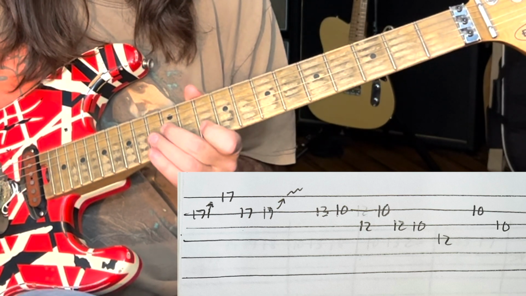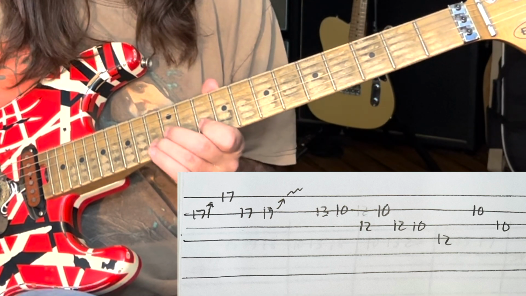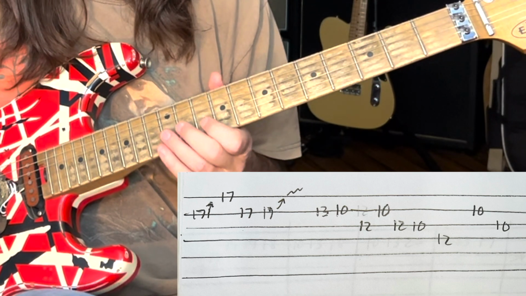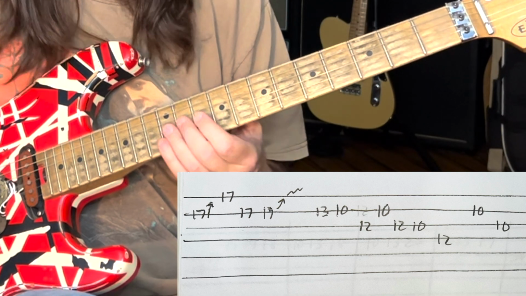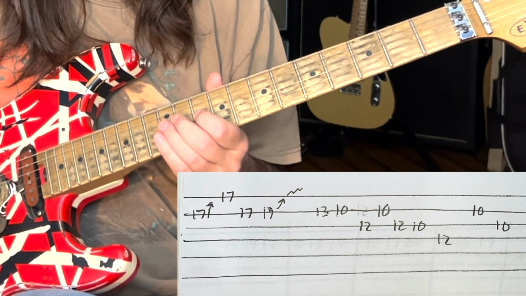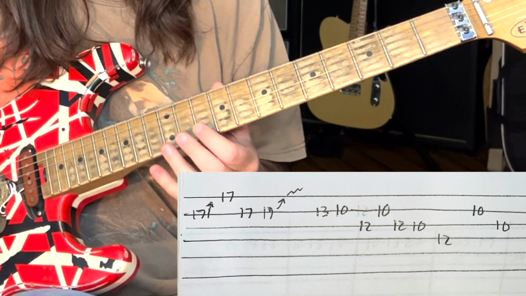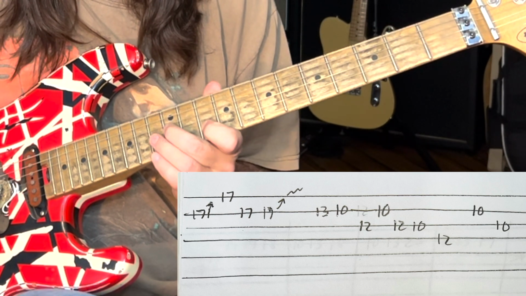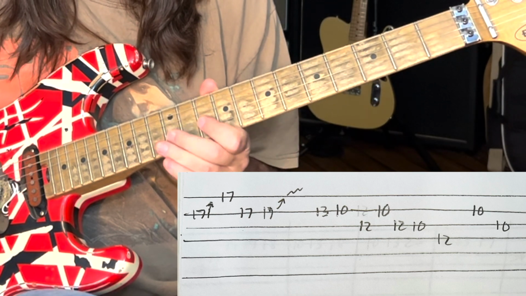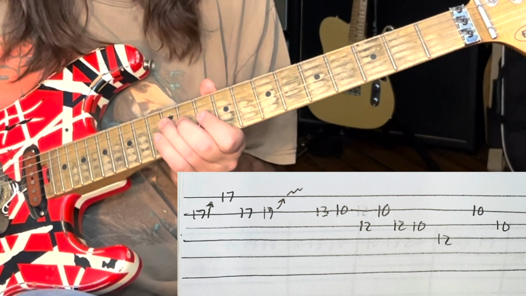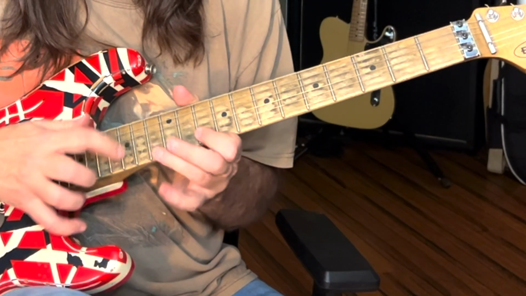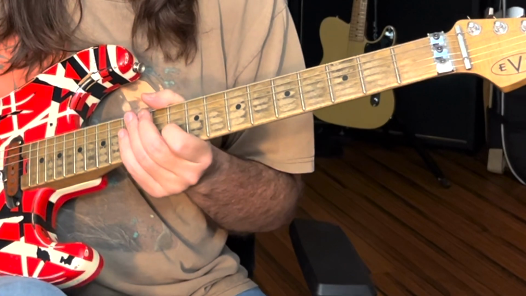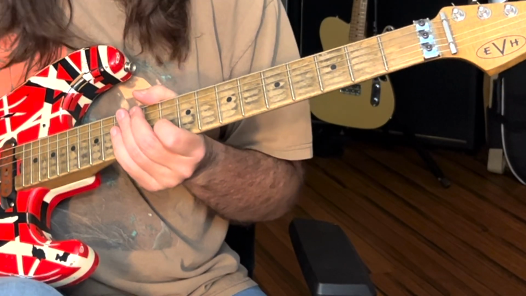So 13, 10, 12 on the G, 10 on the B, 12, 10 on the G, and then the 12 on the D, and then 10 on the B and the G. So it goes. That's that next part. I had to play that a little quickly so I could get it out of my system and try to get into it.